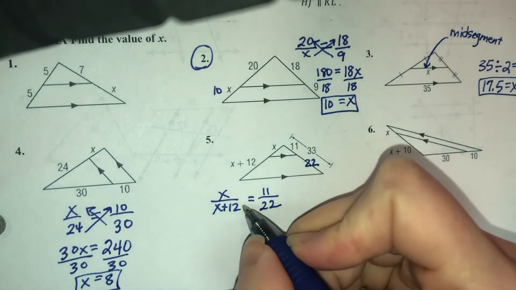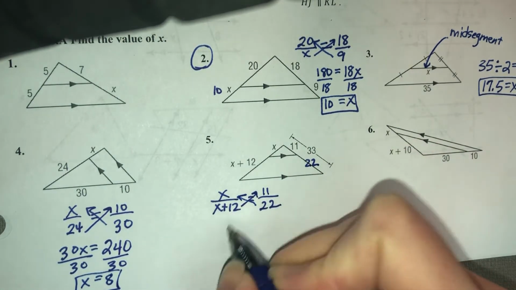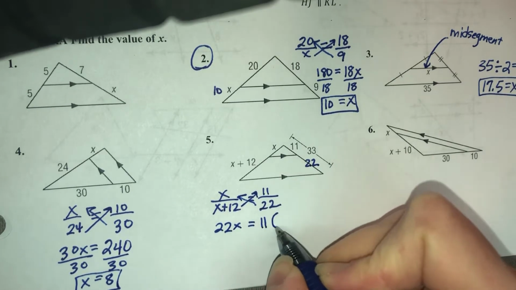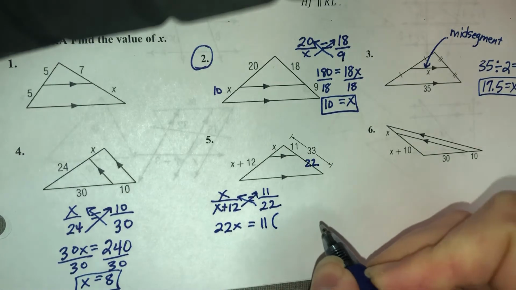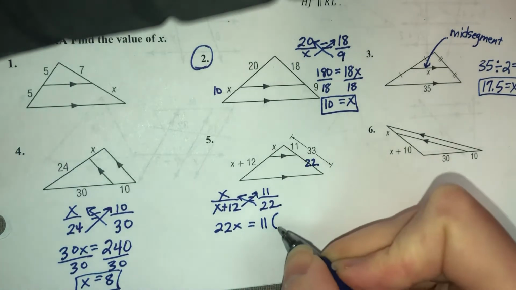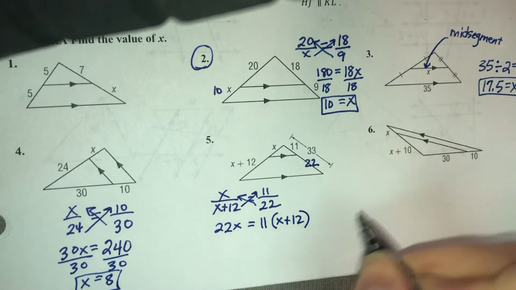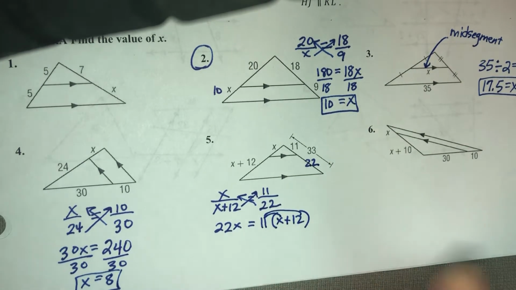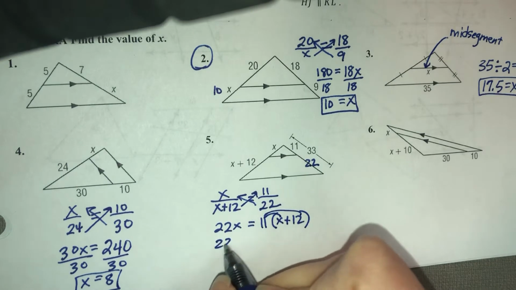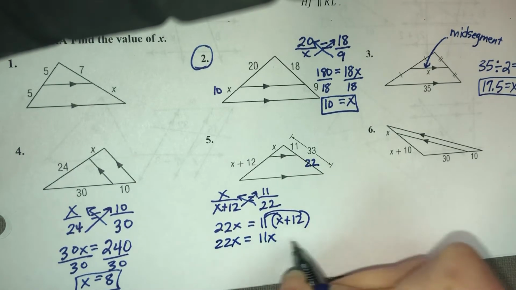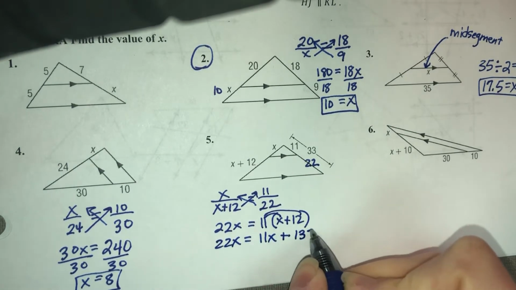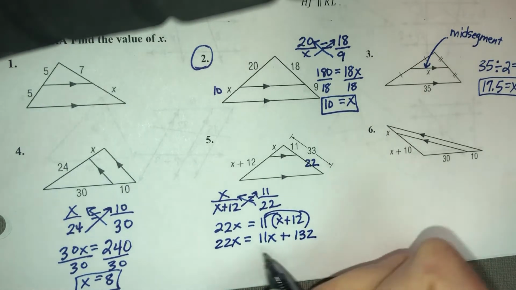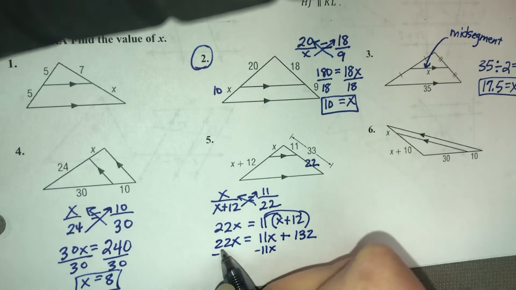So now we can cross multiply. 22 times x is 22x, and on the right we're going to go 11, and the part with the plus has to go inside parentheses, x plus 12, because the 11 has to distribute and multiply to the x and to the 12 as well. So we'll have 22x equals 11x plus 132. And now we're going to get the x's together, so we'll subtract 11x on both sides.